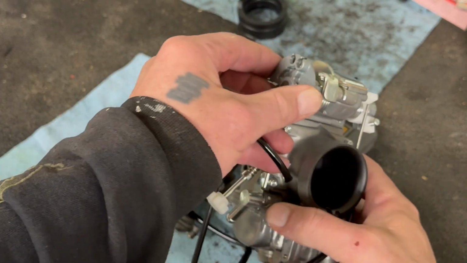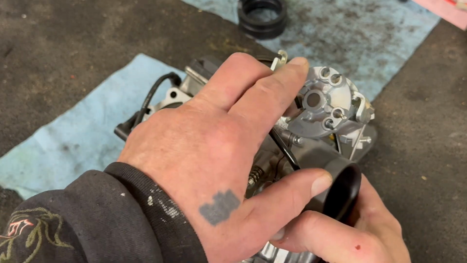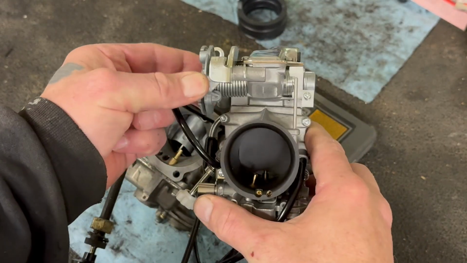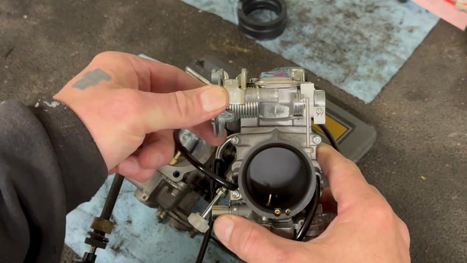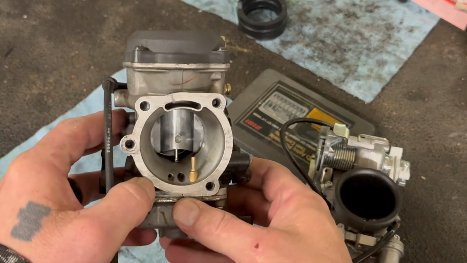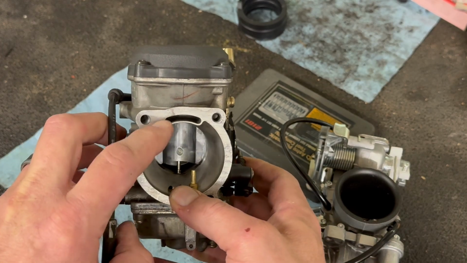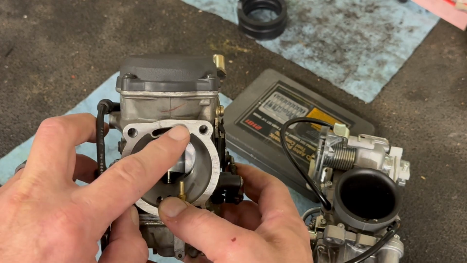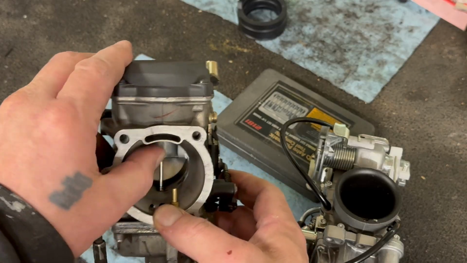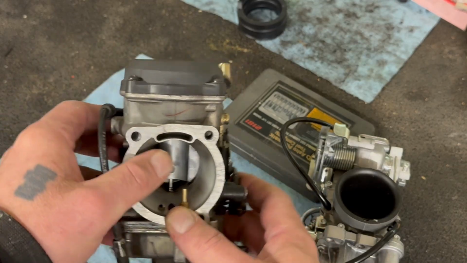This is a mechanical slide carburetor. I twist the throttle, the slide opens, okay? This is what's called a constant velocity. Air comes in here, but the vacuum is created by this little channel right here. You can hear the vacuum.